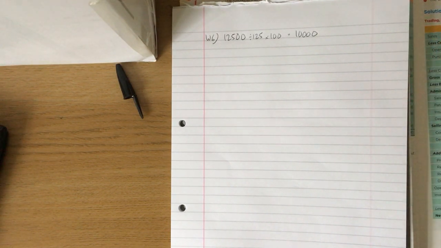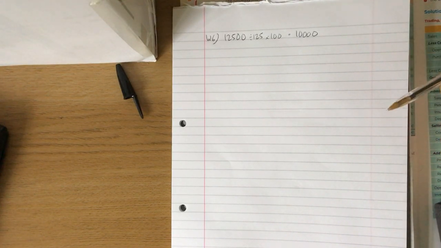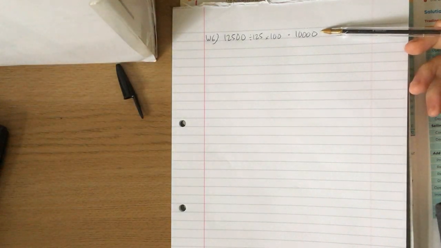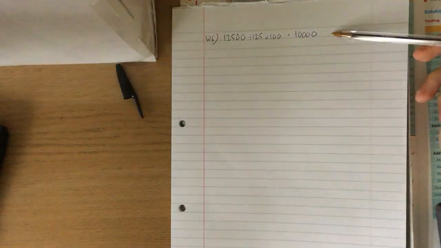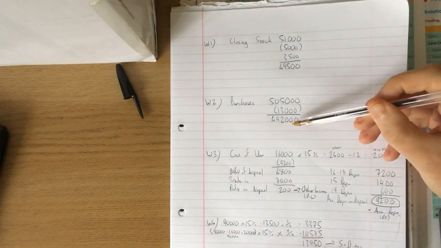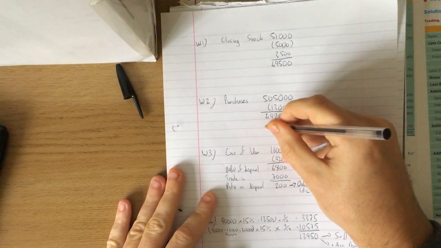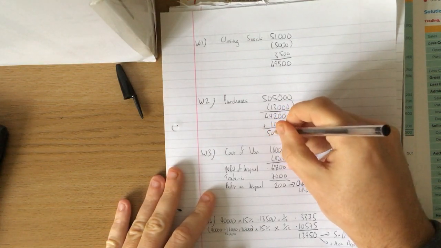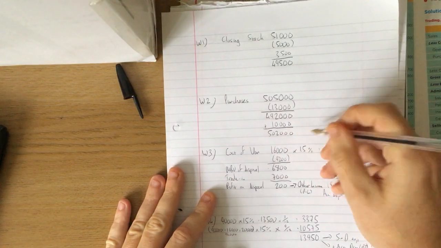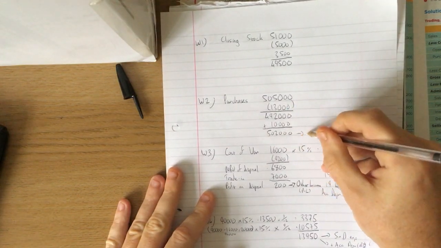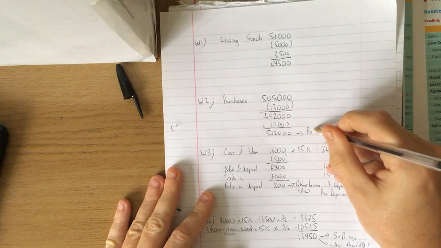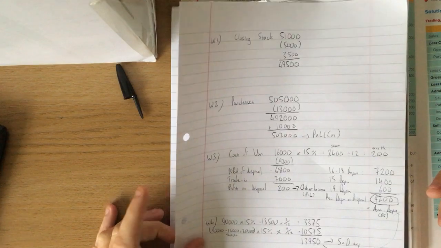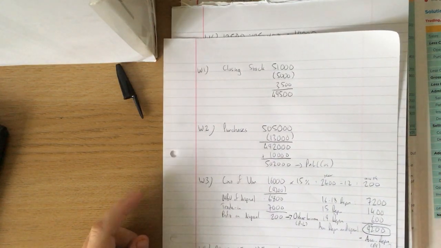No entry has been made in the accounts for this 10,000 at all. So what do I need to do? Well, it's going to need to go into purchases. I could say that here, that I'm going to add it on to purchases, but I've already got a working for purchases, working 2. So let's just add the 10,000 on here, and that's 502,000. So that's your purchases figure that goes into the accounts, the profit and loss, the trading account, the cost of sales. Where else would it go?